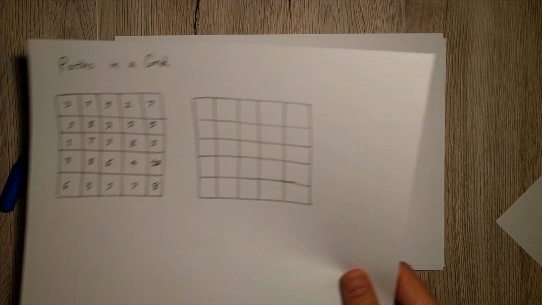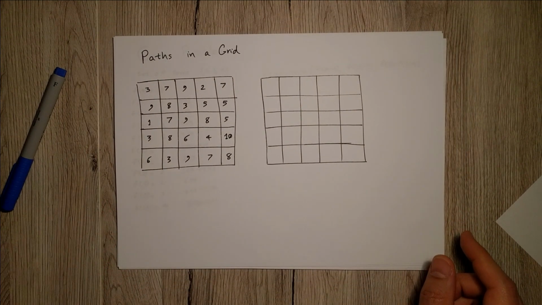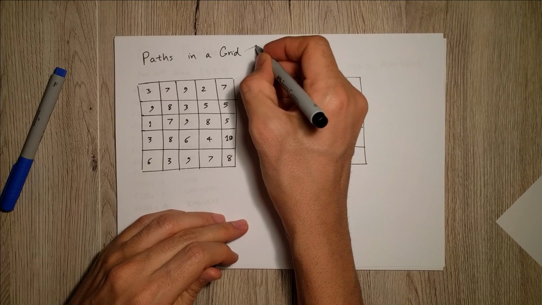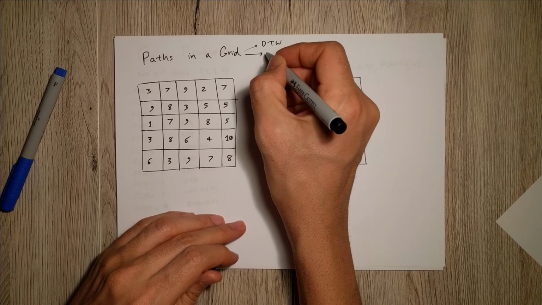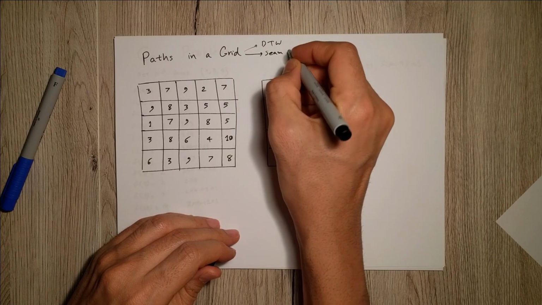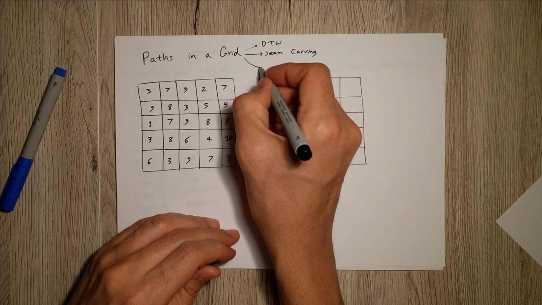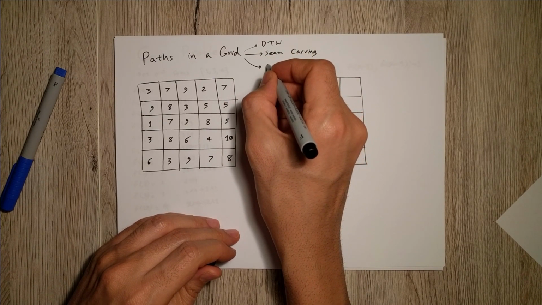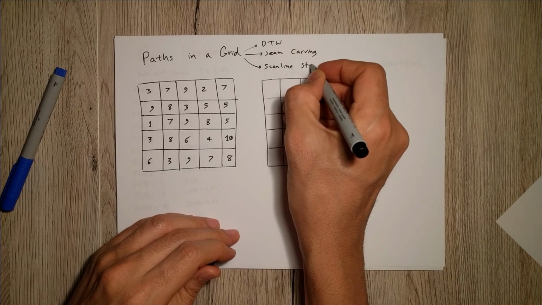Okay, the second problem that I would like to solve here is called path in a grid. This is a very important problem, and you will see it in many applications. For instance, in dynamic time warping, seam carving, and the problem of scan line in stereo vision.